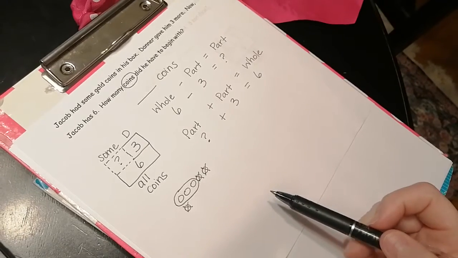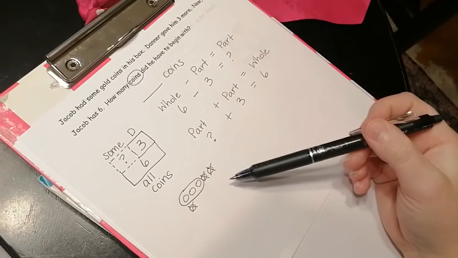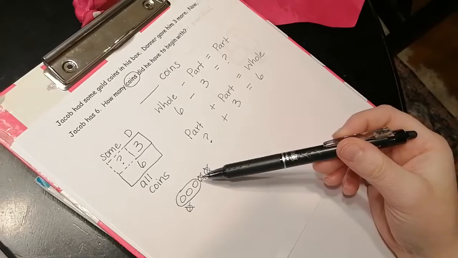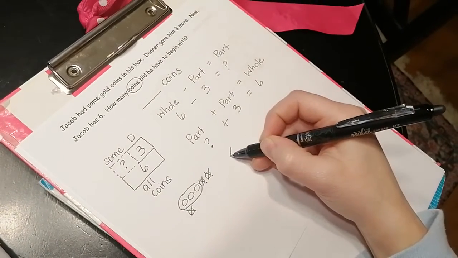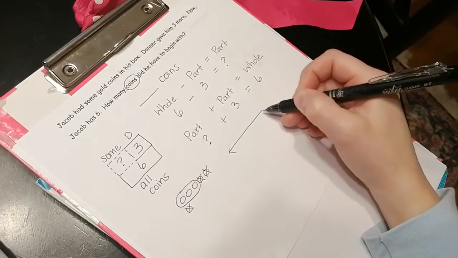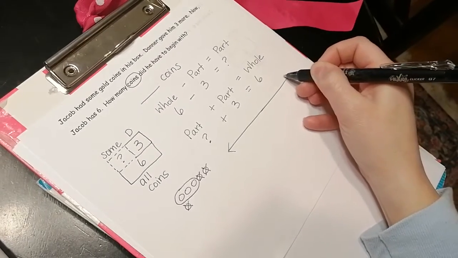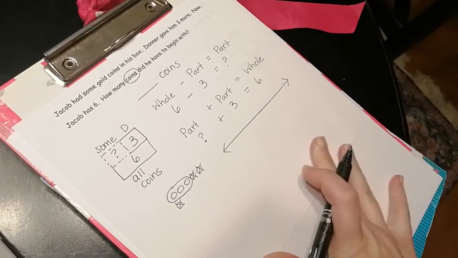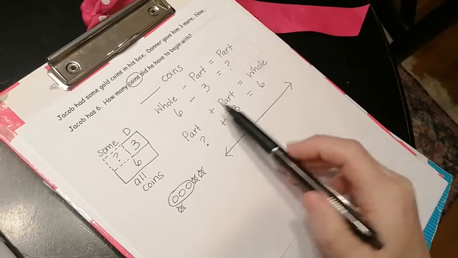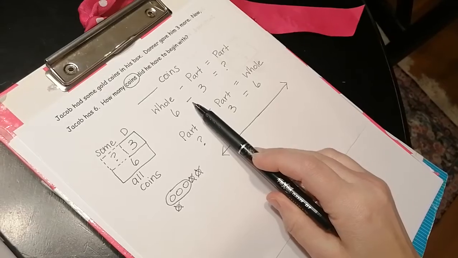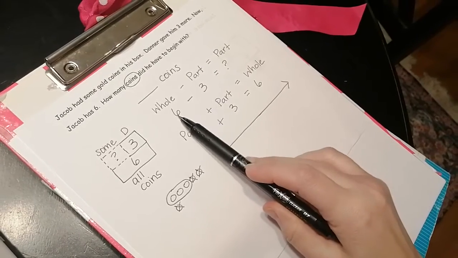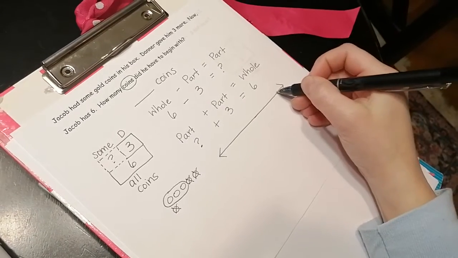Let's see. I think I could use one more strategy because I want to check and make sure that I'm correct. So I think I'm going to use a number line. I'm going to be real precise. I'm going to be careful, make sure that I can read it. And so if I'm going to start at 6 and I'm going to count back to subtract, that means I've got to put my 6 over here.